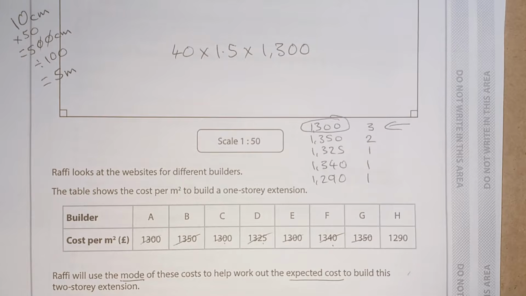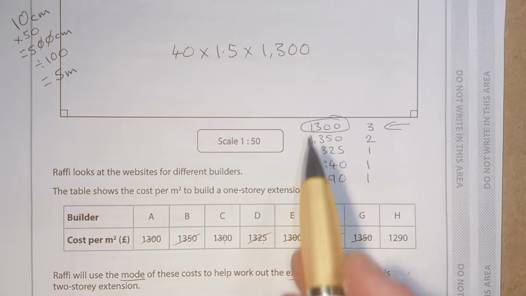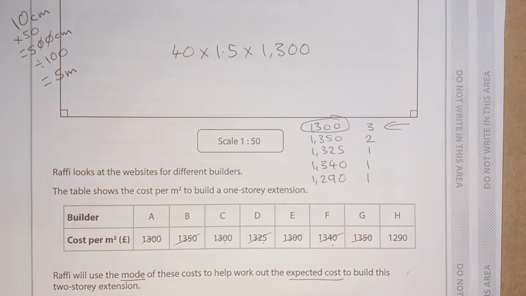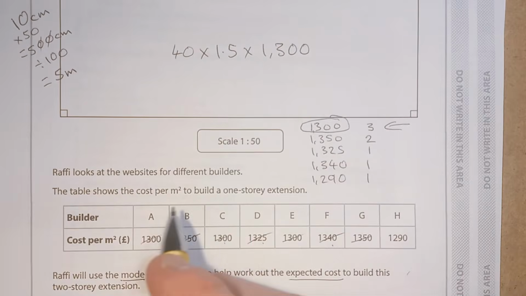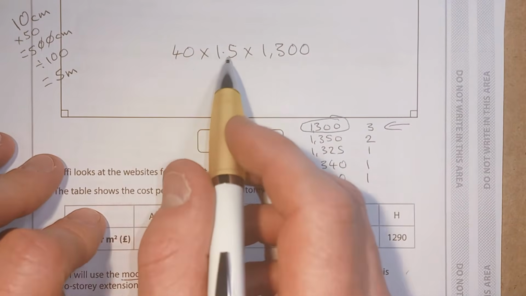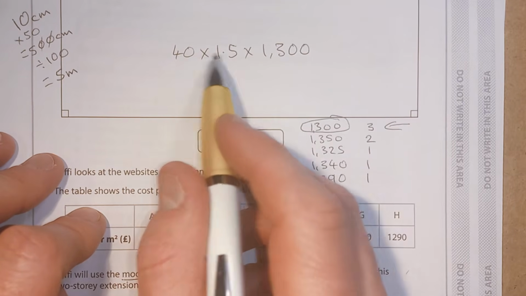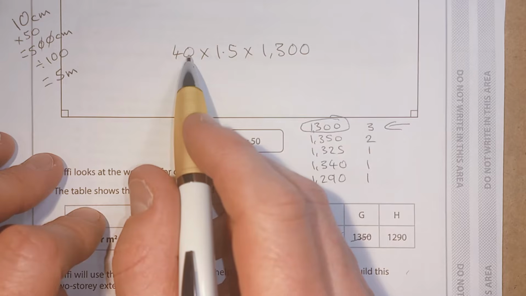Now we just want to work out, because this is the non-calculator section, what's going to be the easiest way of multiplying these all together. Okay, because they're all multiplied, so you can choose. Now I'm looking at the 40 and thinking, well, if I want to do 1.5 times 40, I can work out half of 40 quite easily.